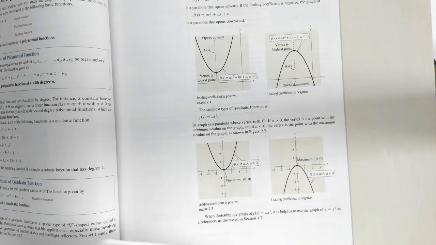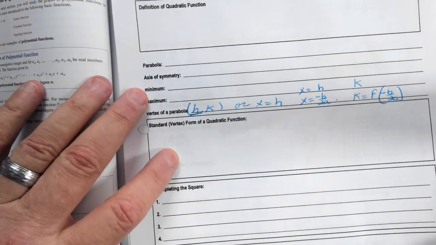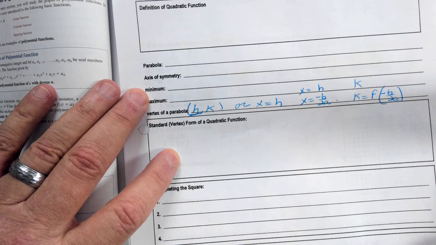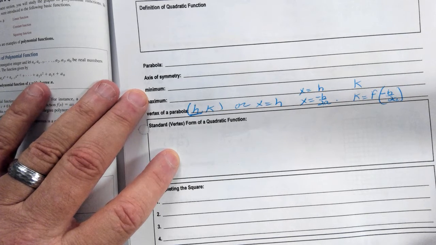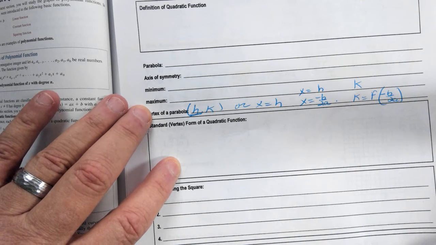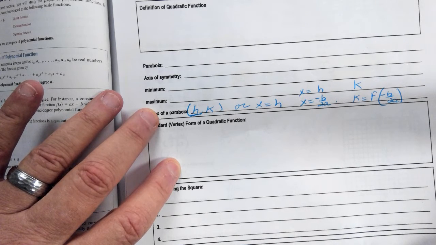So all we're doing is definitions. The first part of this is just definitions. Now we're talking about a min value: a parabola that opens up. That means A is greater than 0, or positive. A maximum value means the parabola opens down, and A is negative. The min or max value is always the y value of the vertex.